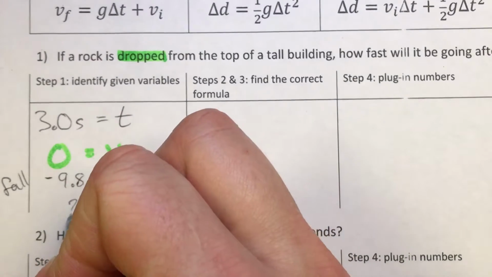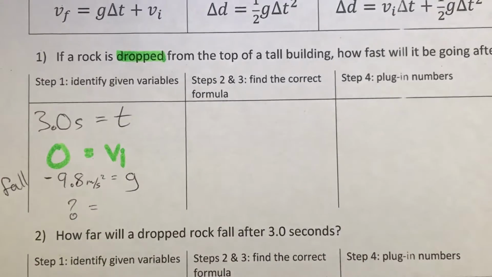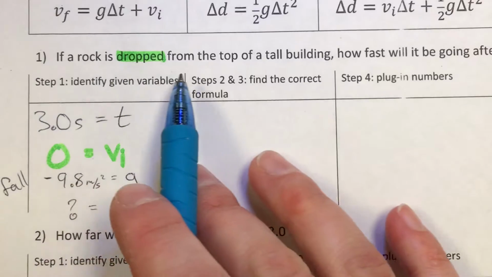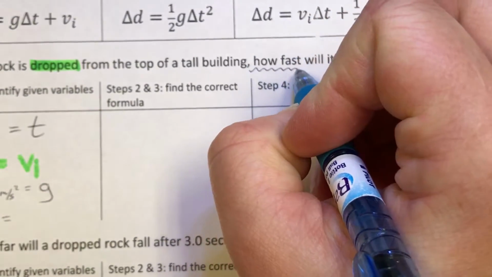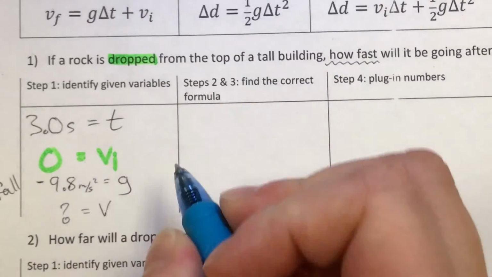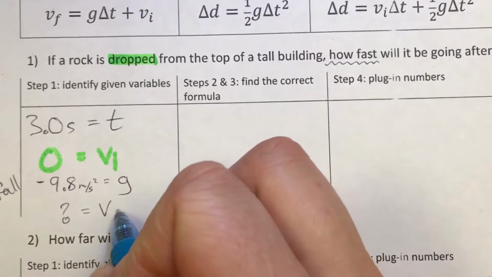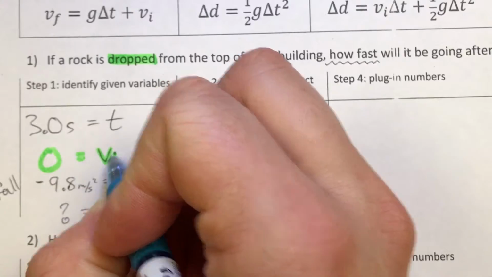Then you have to specify what the question is asking for. What the question is asking for is extremely vital. So read the question carefully. A rock is dropped from the top of a tall building. How fast will it be going? It's a question of velocity. Well, we already have the initial velocity, so this must be our final velocity.